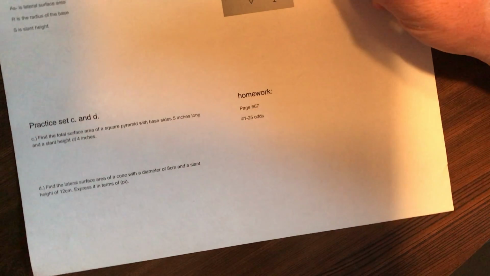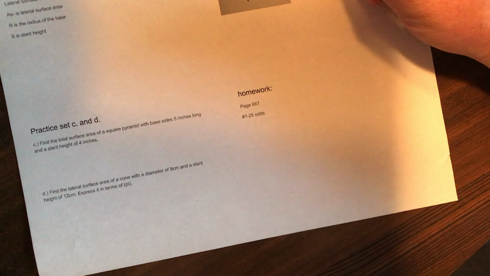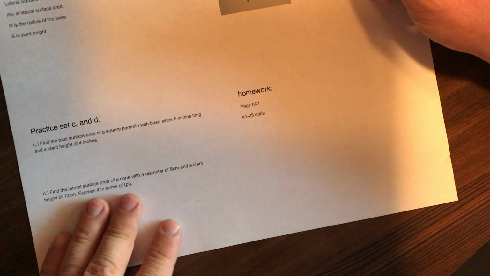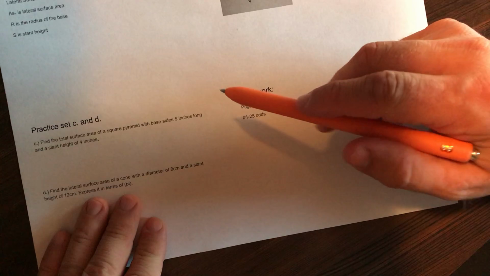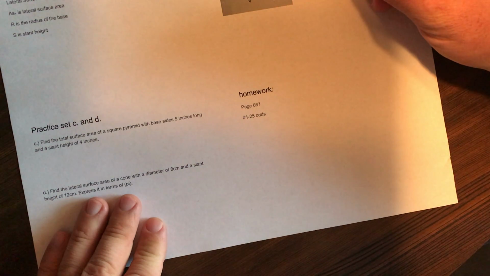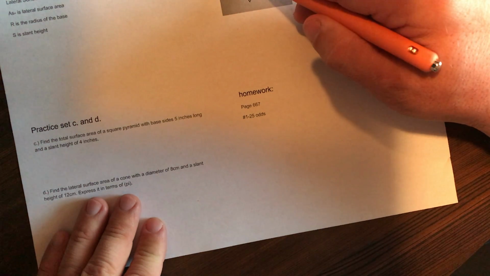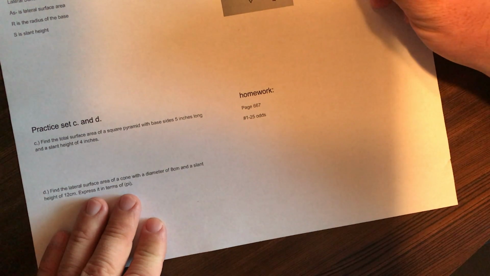You have 2 times pi. And then after that, you have times radius. Well, my radius in this case, if this is all 10, then it'd be 5, right?